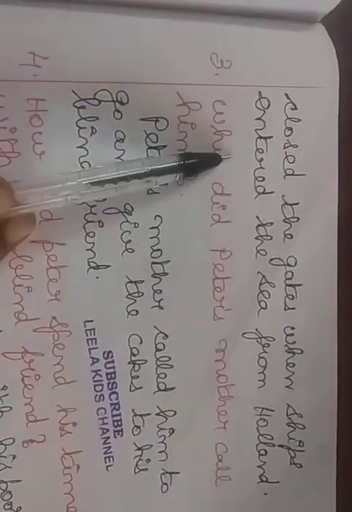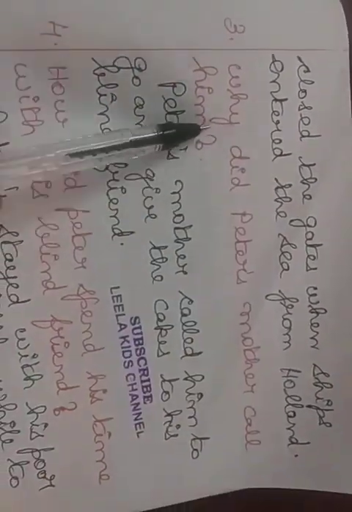Tending the gates of the dike was the work assigned to Peter's father. He opened and closed the gates when ships entered the sea from Holland. Why did Peter's mother call him? Peter's mother called him to go and give the cakes to his blind friend.